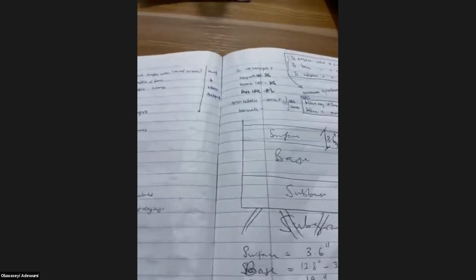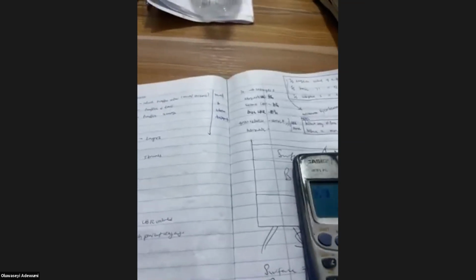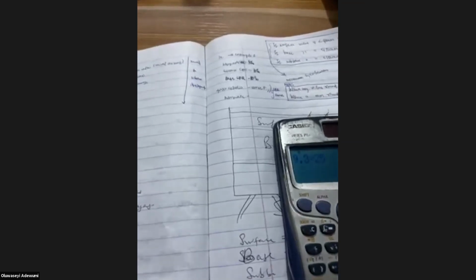Yes. Now for our base, what was our thickness? 9.3. Converting now to inches, that's going to be 9.5 inches, right? Let me just write it down. Our sub base is 6.5, and this will be 9.5 inches, rounded to the nearest 0.5 inches. Now 9.3 times 25 is going to give us 232.5 millimeters. So we now round that up to 235.